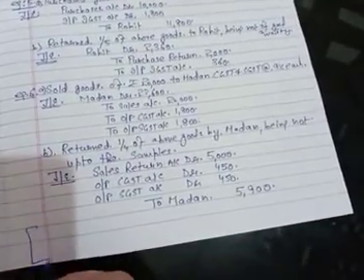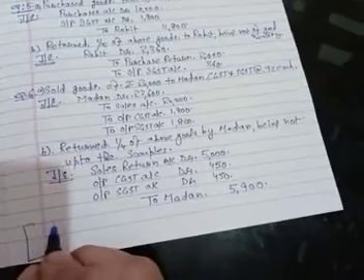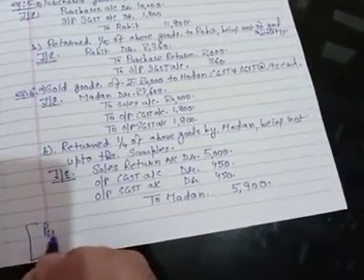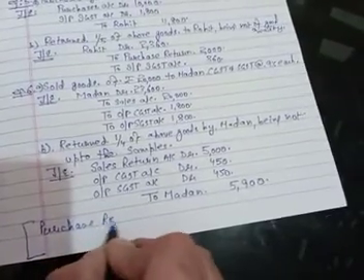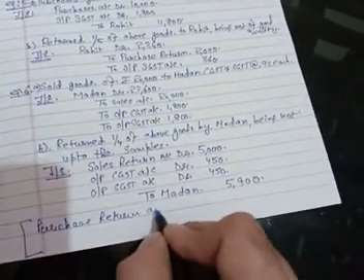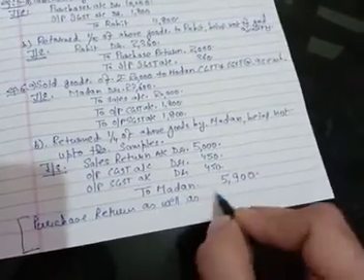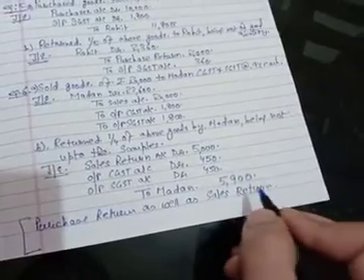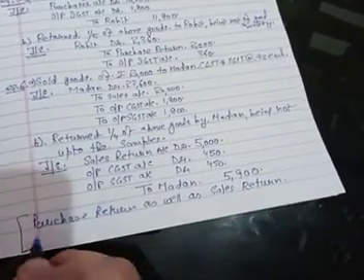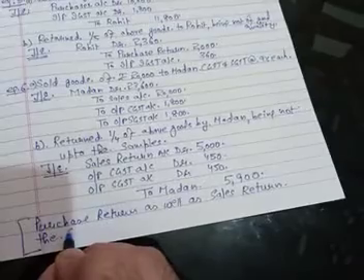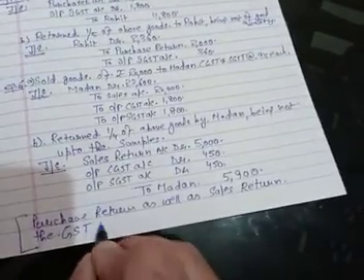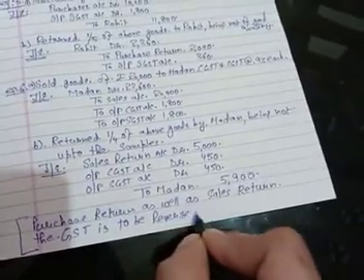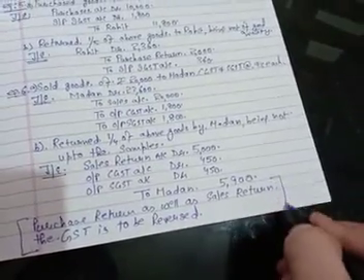So always remember that in case of purchase return as well as sales return, the GST is to be reversed.